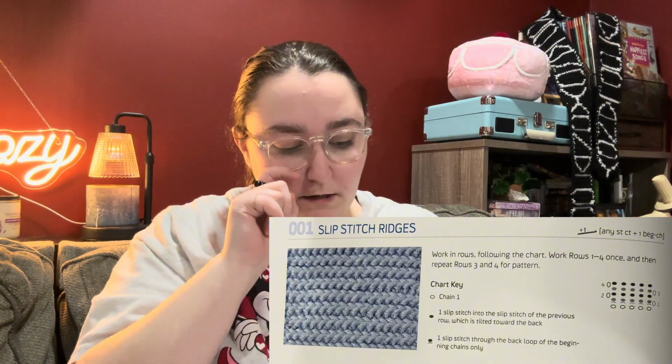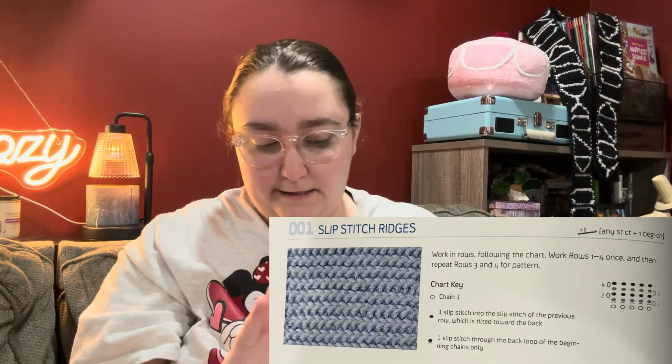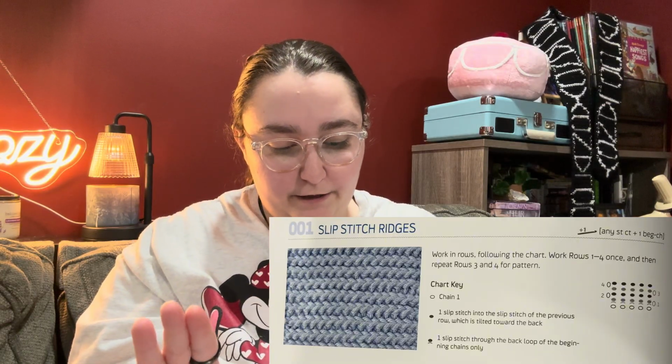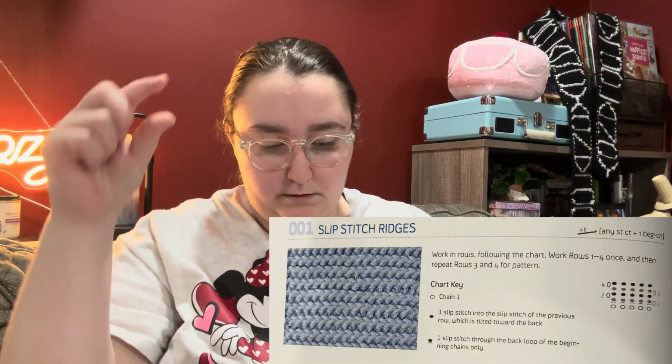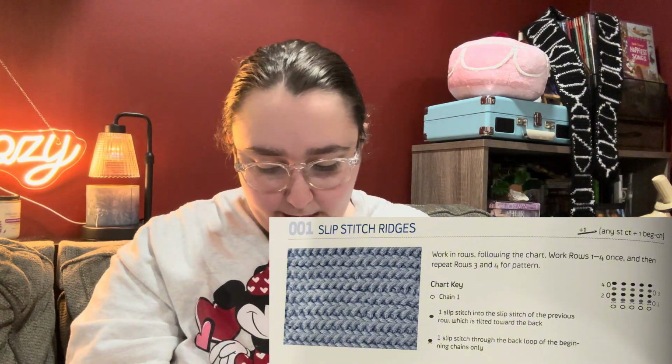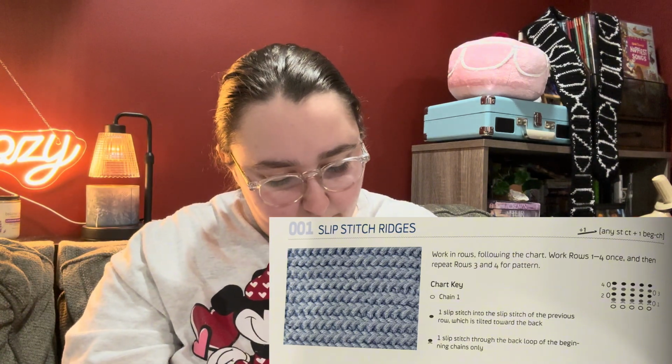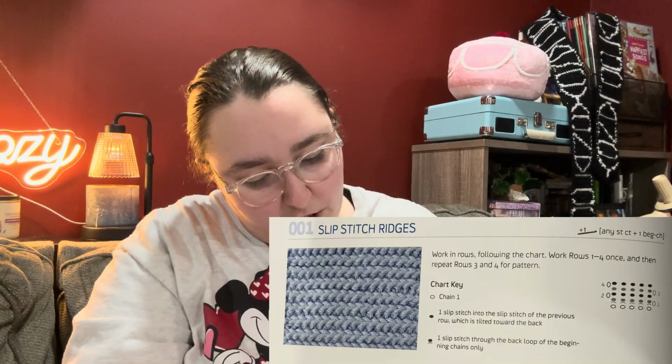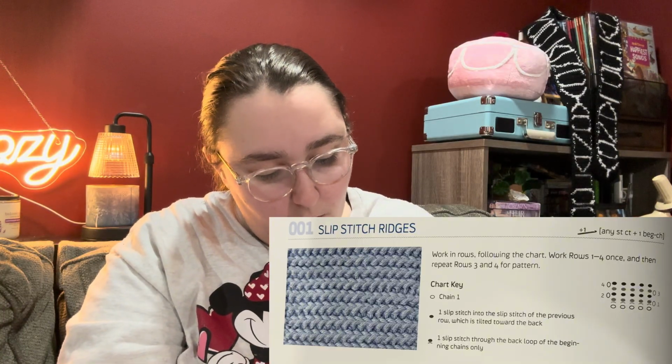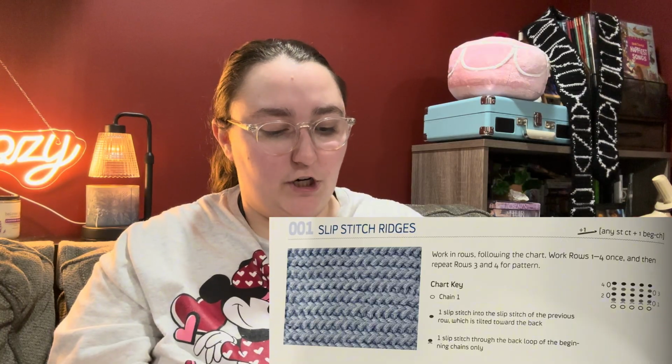So it's basically just saying I could stitch as many single crochets across, and it doesn't really matter, it's not a counting pattern, and then I just need to have one single crochet going up. I guess some of the patterns have, oh yeah, I see on the next page one of them's an odd stitch. Okay, so for this one, any stitch count plus one beginning chain. So I'm looking at the chart with the key. It says work in rows following the chart. Work rows 1 through 4 once, then repeat 3 and 4 for a pattern.